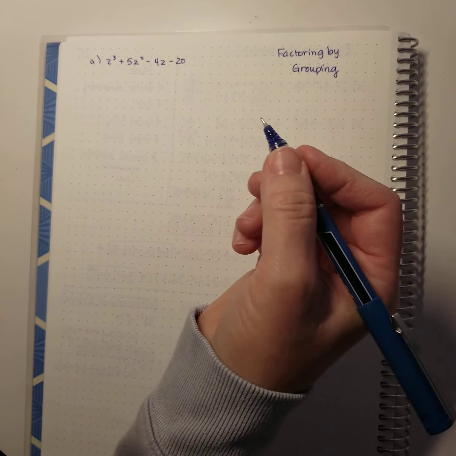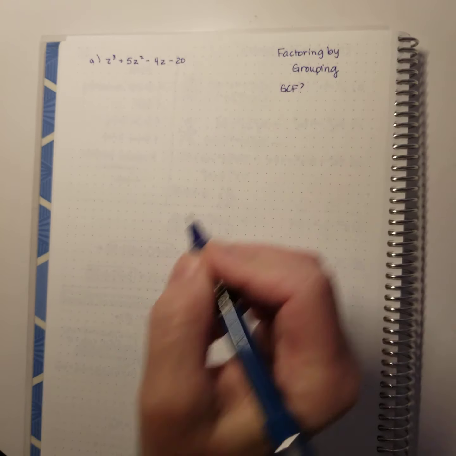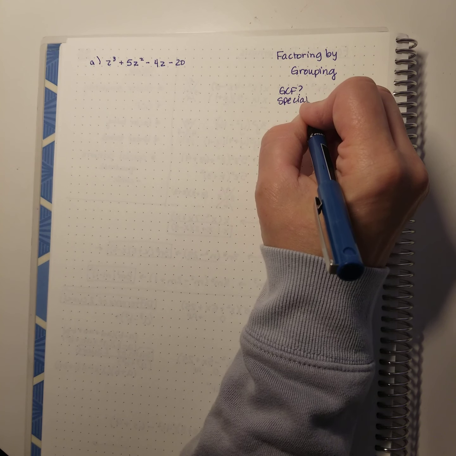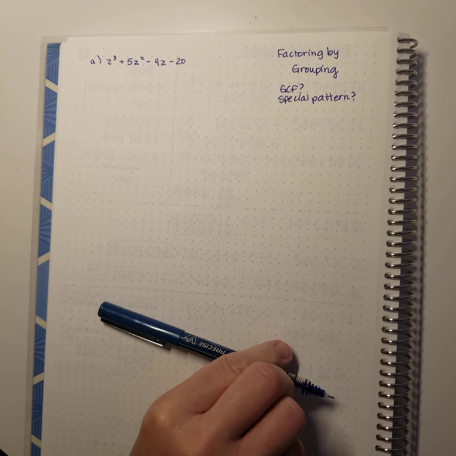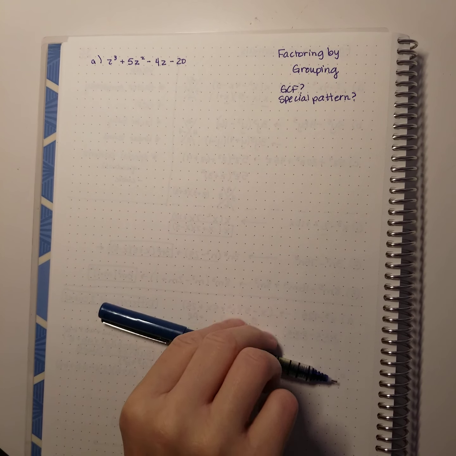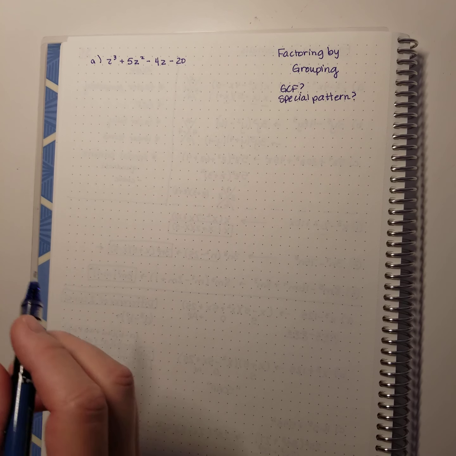Okay, the first thing we always do is look for a GCF, right? Is there a GCF? No. Is there one of our special patterns? No, we don't see a special pattern. So what we're going to do is go ahead and factor by grouping.